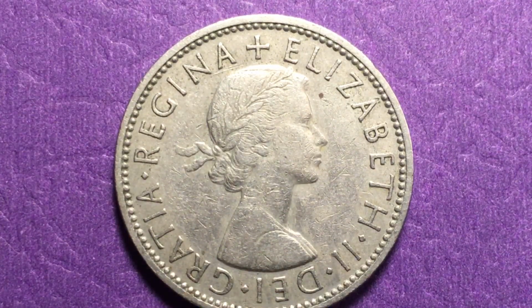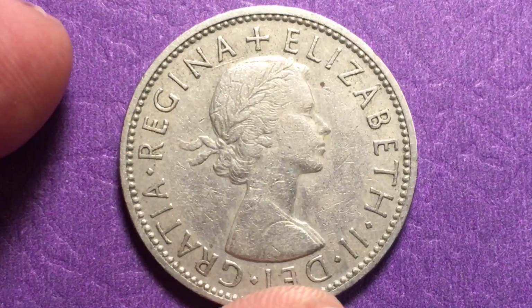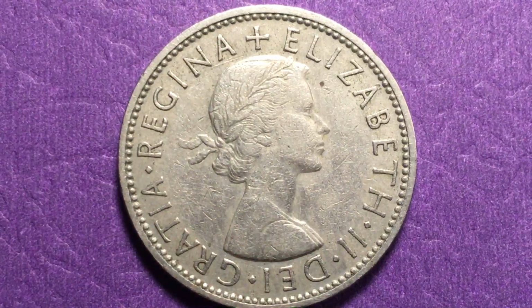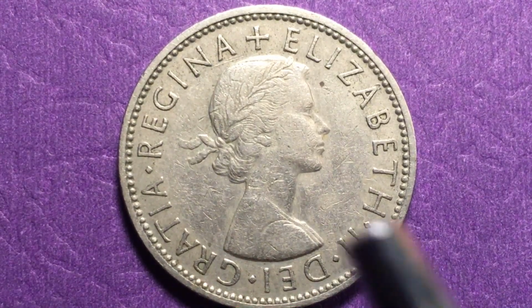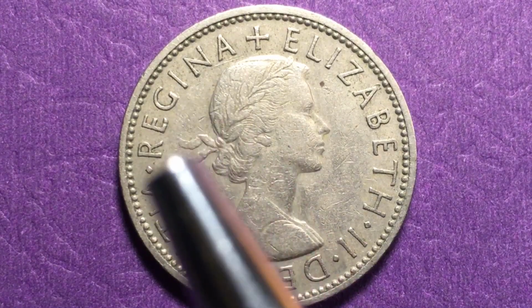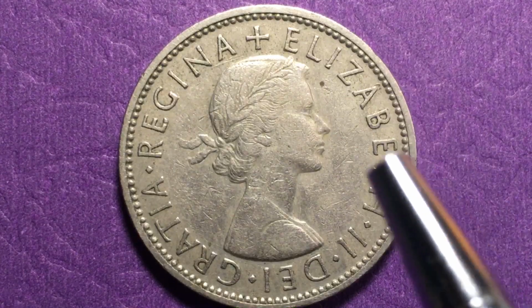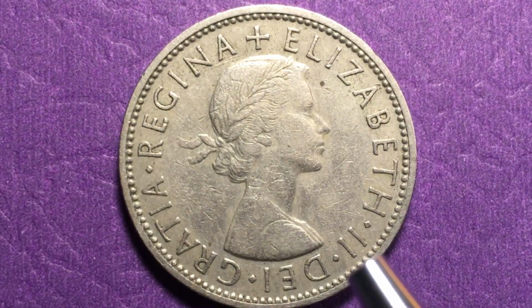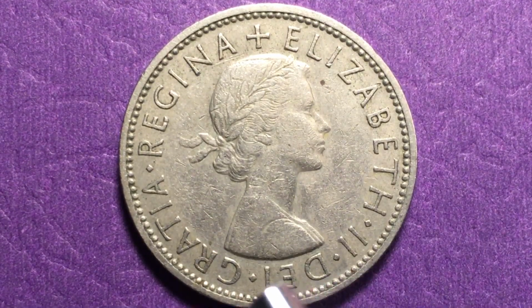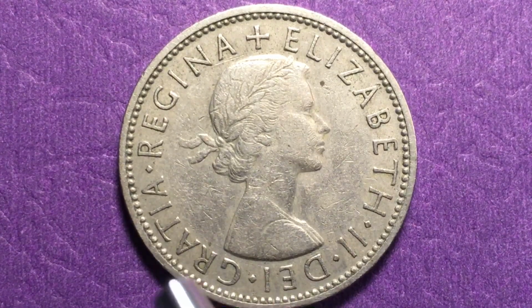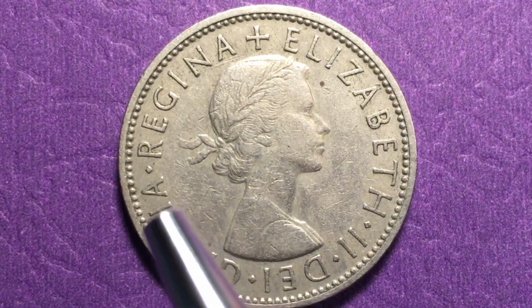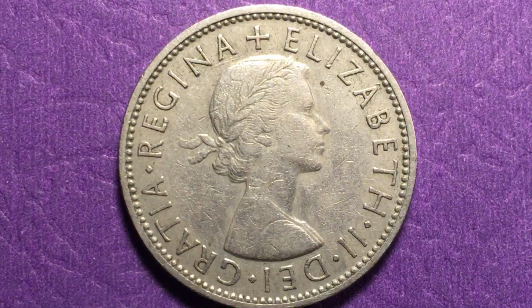Now this is the first portrait. And if you see something on here, you may notice that it does not say, well, let's look at what it does say first. It says Elizabeth over here, or the second, Dea Gratia, or by the grace of God, Regina or Queen.